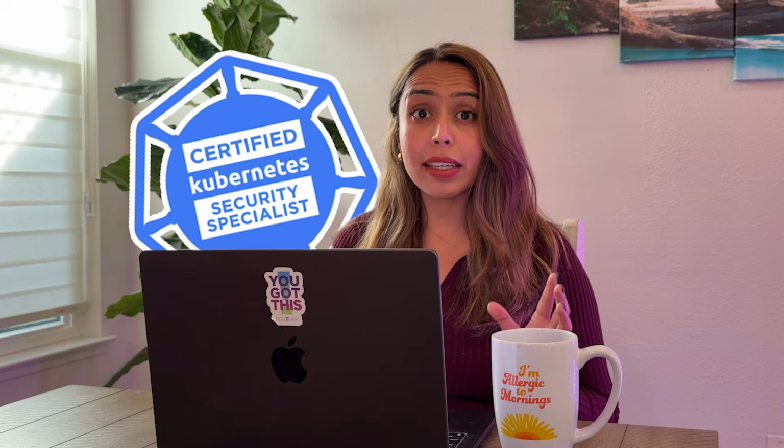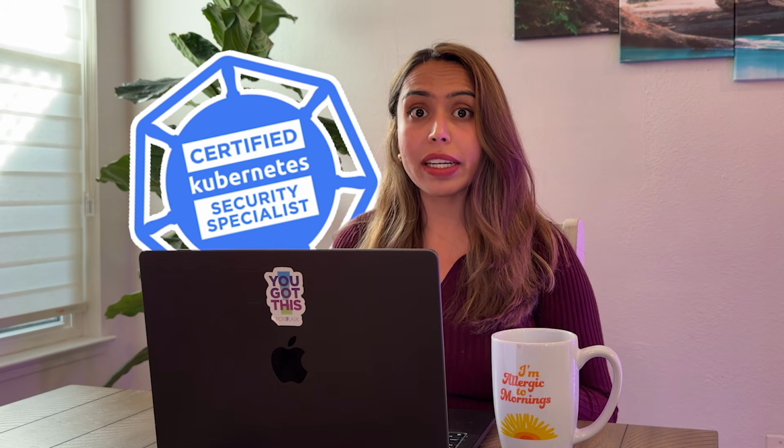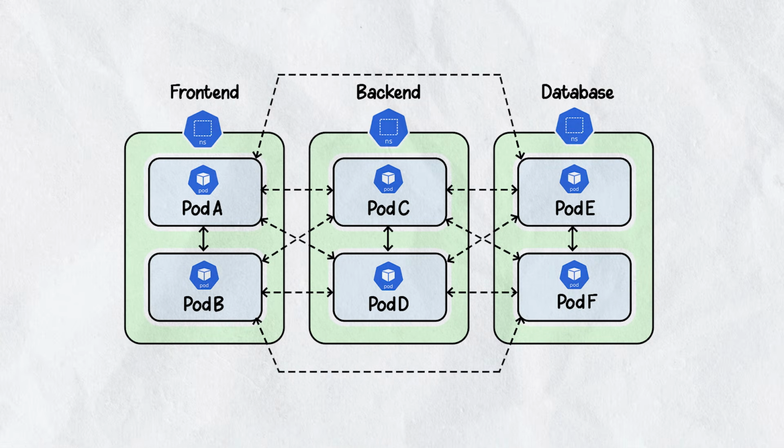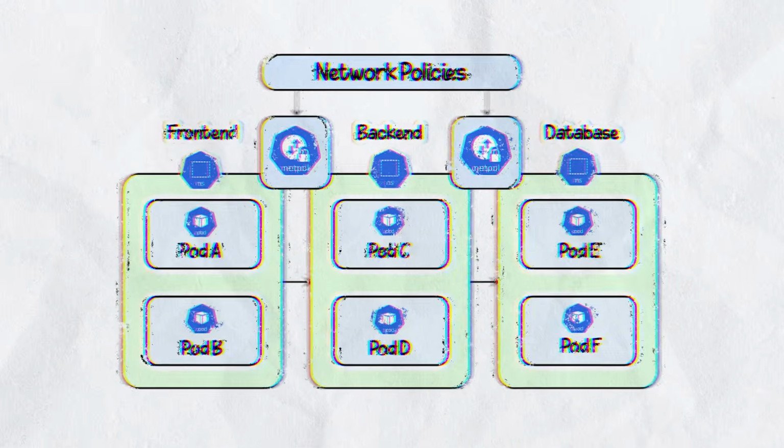This is also helpful if you're preparing for the CKS, aka Certified Kubernetes Security Certification, since understanding the security layers is the core part of the exam. By the end of this video, you'll understand all the 5 layers, what each one does, where default configurations leave you exposed, and how to secure them.